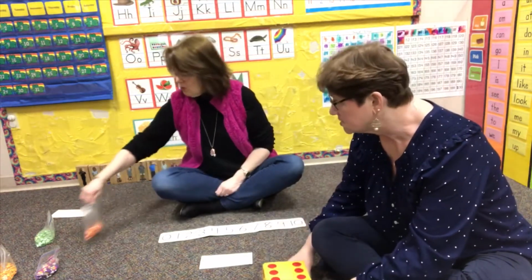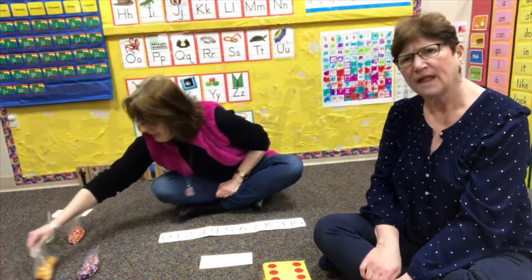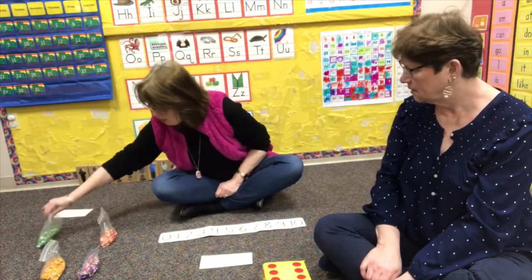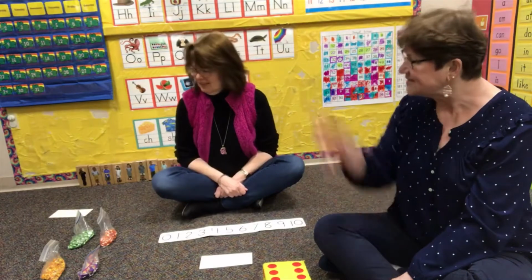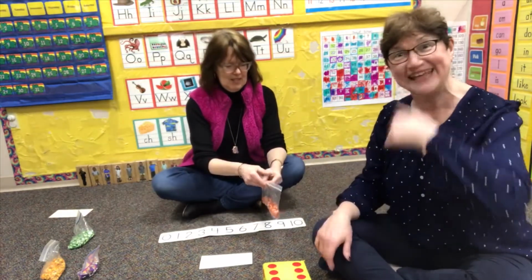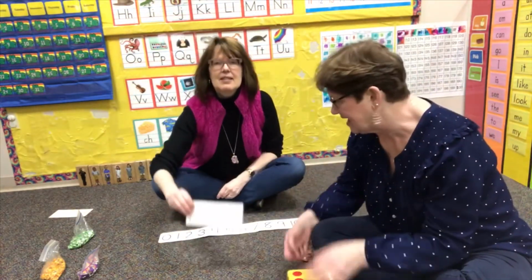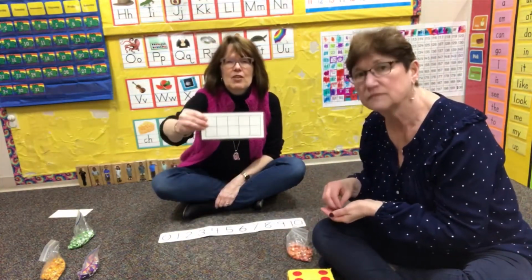Oh, which one would you like, Miss Ellen? Which thing would you like to use for your counters? Lego, some mini erasers, or some of our glass beads. Let's use the orange glass beads for this one. Okay, here we go. Yay. Let's put 6 on our 10 frame. So this is your 10 frame. You'll get those at home too.